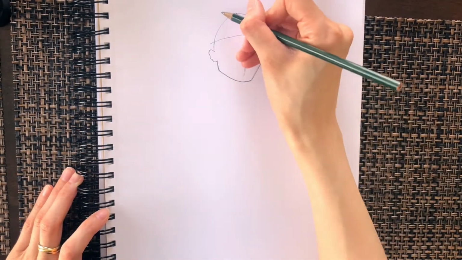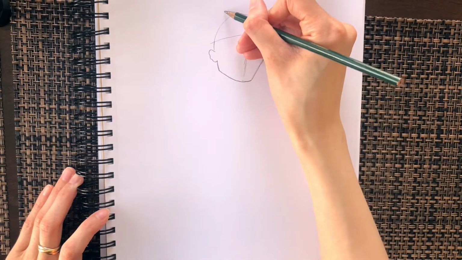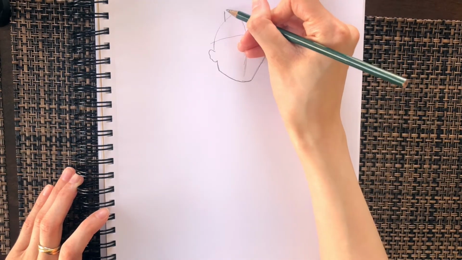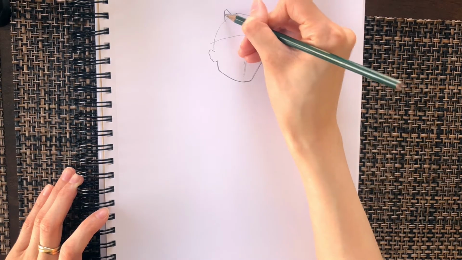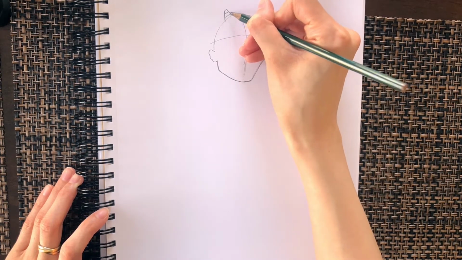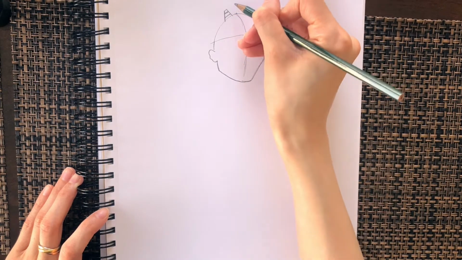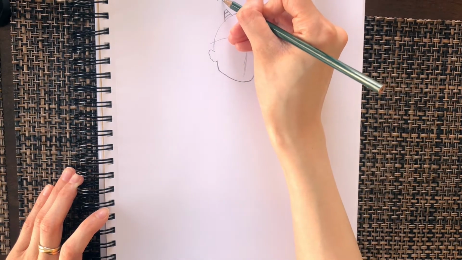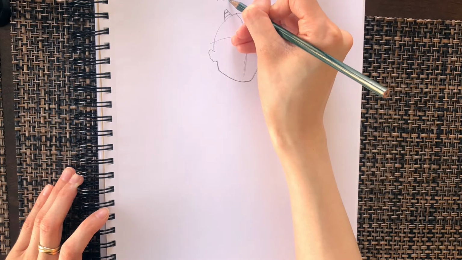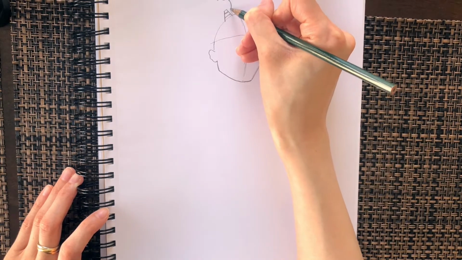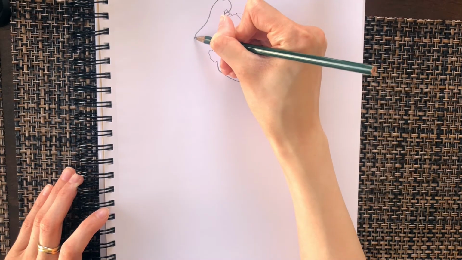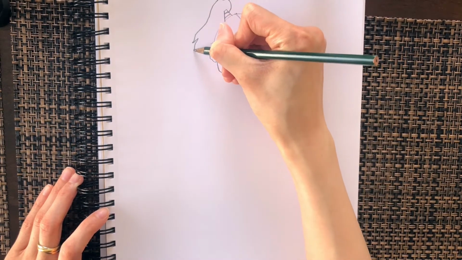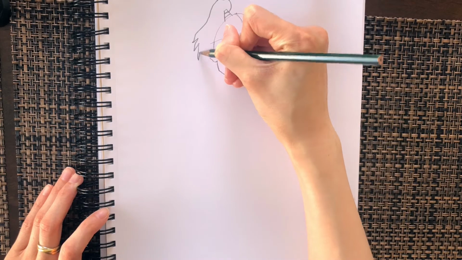And now we can go do the hair. Gonna draw a little cylindrical, triangular cone shape here at the top. Draw those lines. And we're gonna create his hair. I like to start from the top and then move down. So create that. And then his hair is billowing in the wind. So let's create that effect.